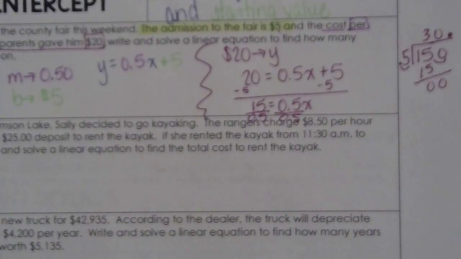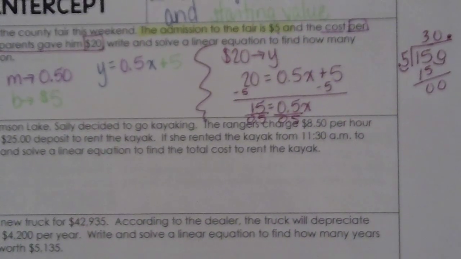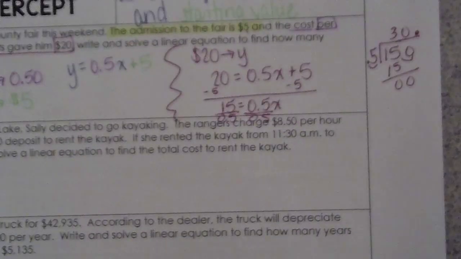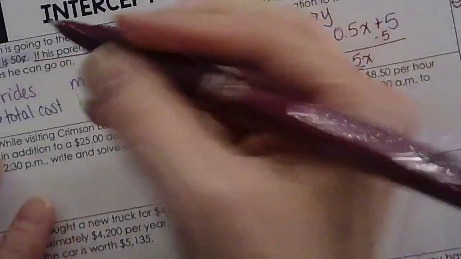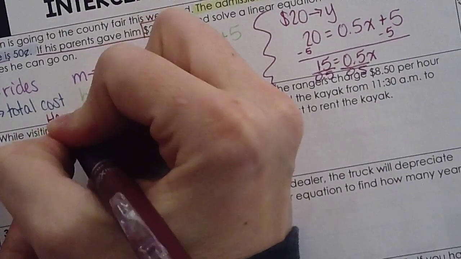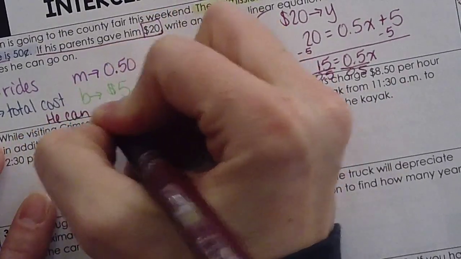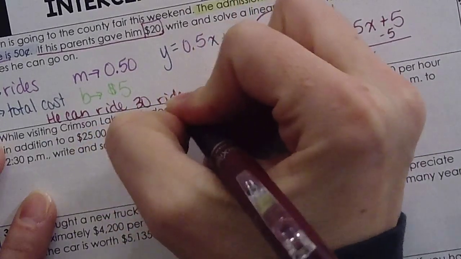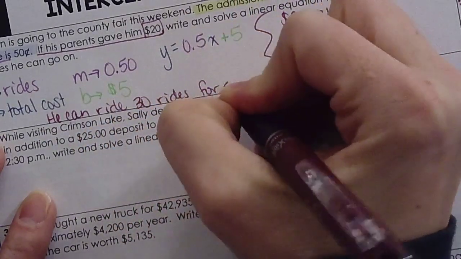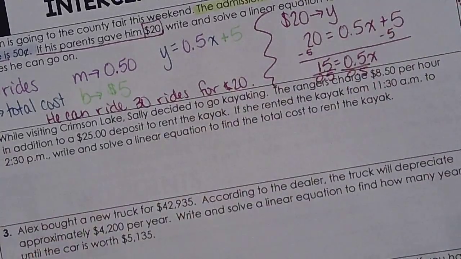If it's a problem where we're just doing our times, do you want us to do the math? You have to show every single bit of it, yes, or you will not get points for this. All right. So my answer to the question is he can ride 30 rides for $20.